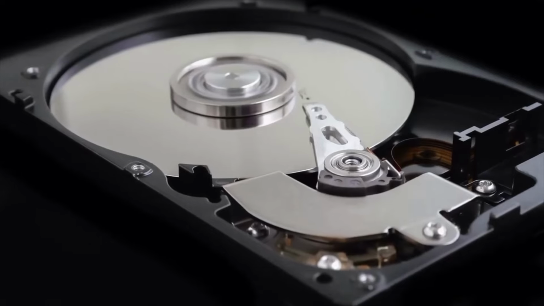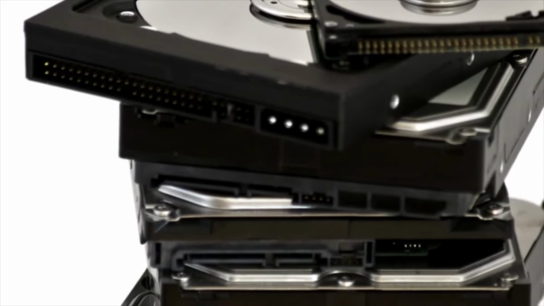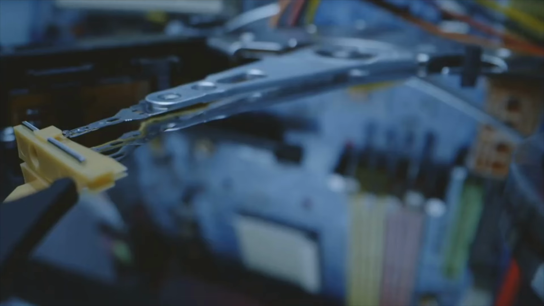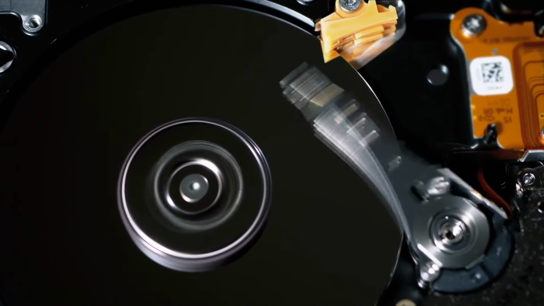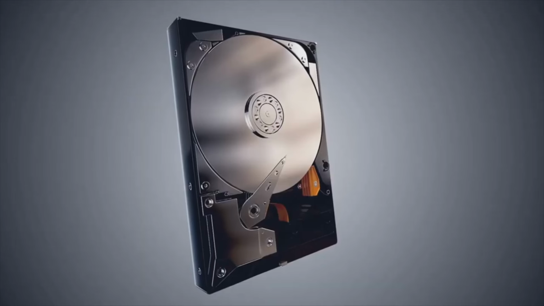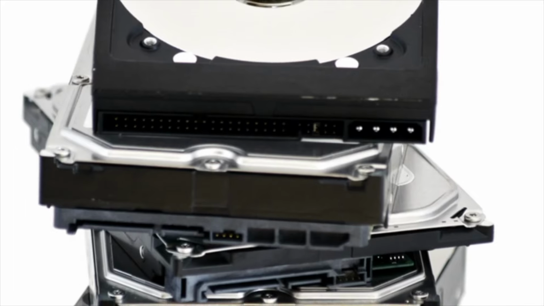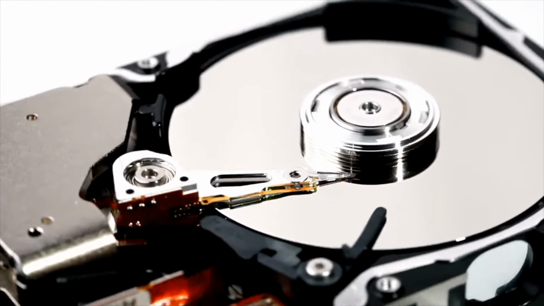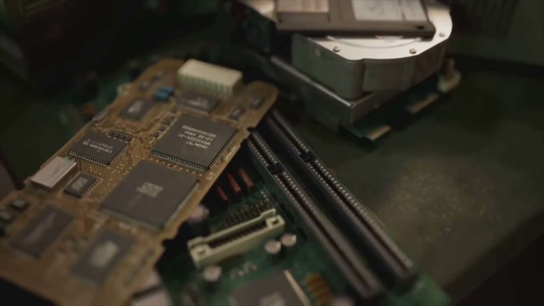Imagine each platter in an HDD as a city map with concentric circles called tracks. Data is written onto these tracks in tiny magnetic regions. When you want to access a file, the read-write head has to physically move to the correct track and sector to find it. This mechanical movement takes time, and that's why HDDs aren't as fast as SSDs. It's like searching for a specific address in a large city. You have to drive there physically. Despite their slower speeds, HDDs are still a popular choice for budget-conscious users who need a lot of storage space. They're like the reliable old cars of the storage world. They might not be the fastest, but they get the job done.